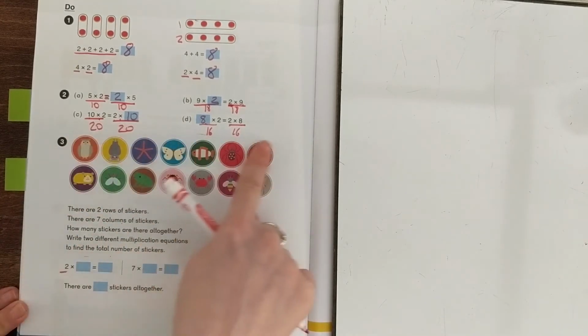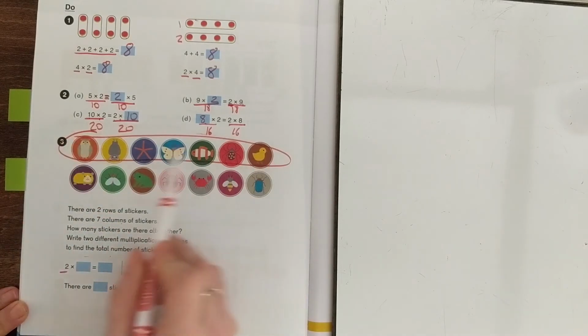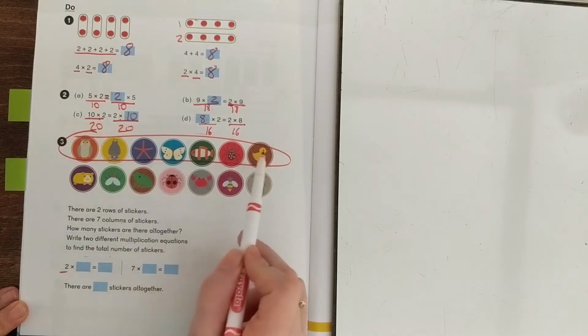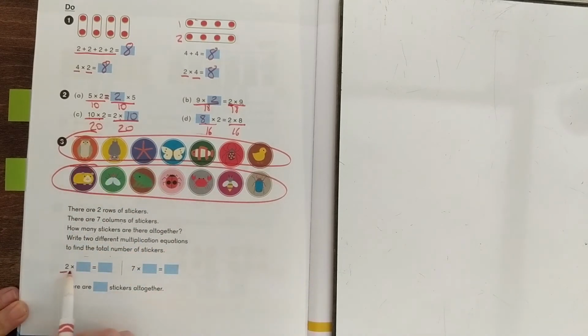And inside each row, how many are in each row? 1, 2, 3, 4, 5, 6, 7. It's like saying how many are in each group? 7. 2 times 7 equals 14.